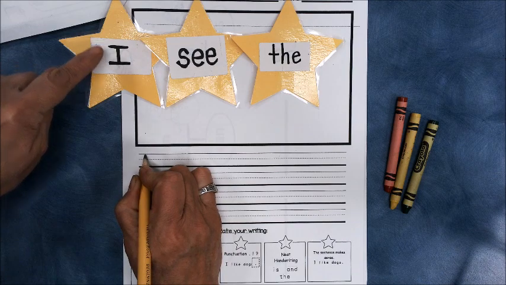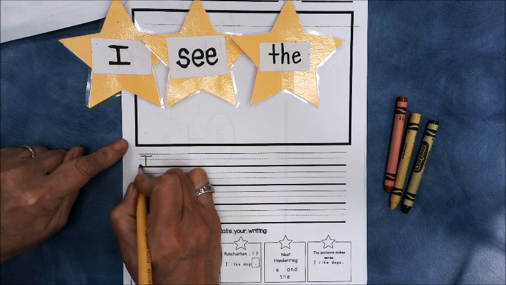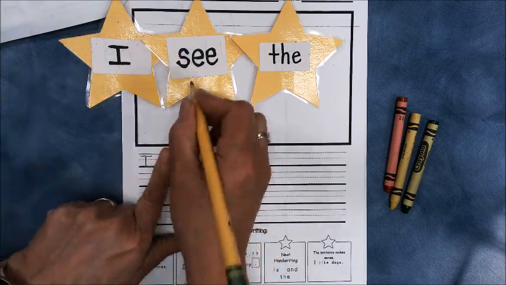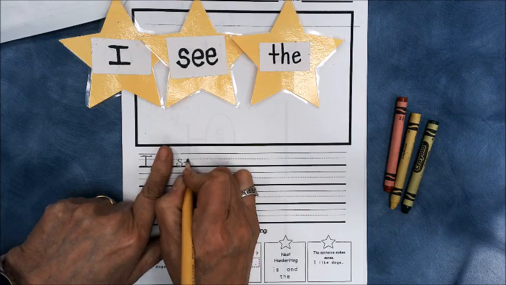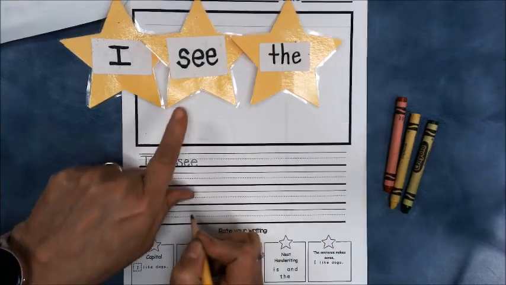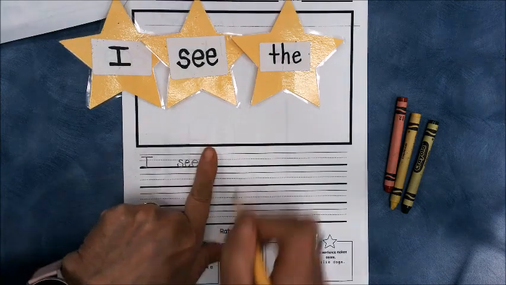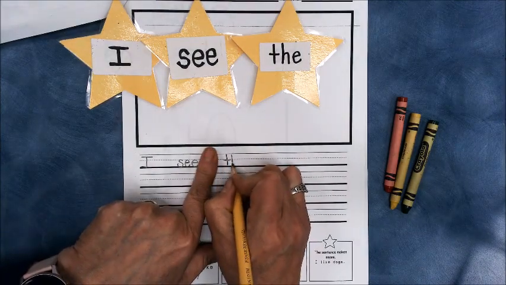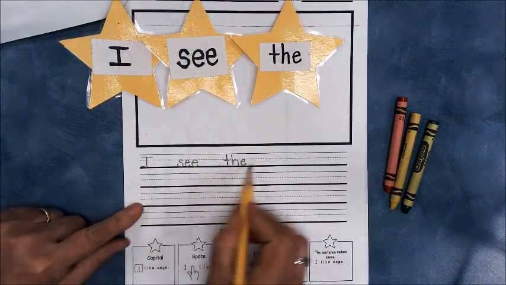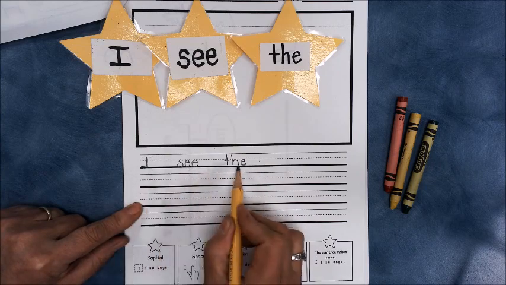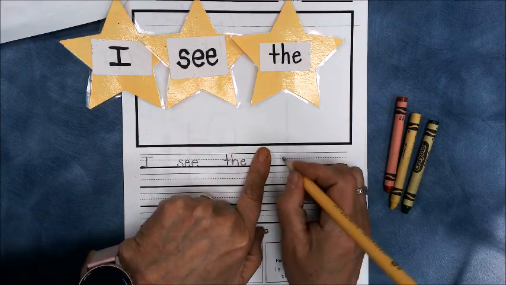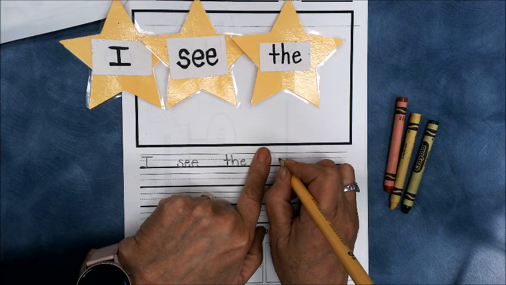So I'm going to start right here with I, capital I, finger space, see. This is kind of cool. I can just use my sight words here to make a sentence. The, finger space. Okay, but I'm going to have to put an extra word here. I see the, now I'm going to say sun because I think that's a word I can spell.